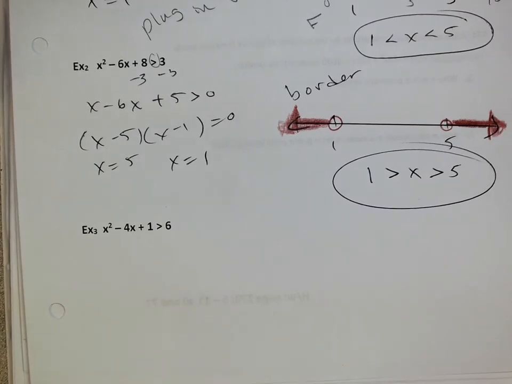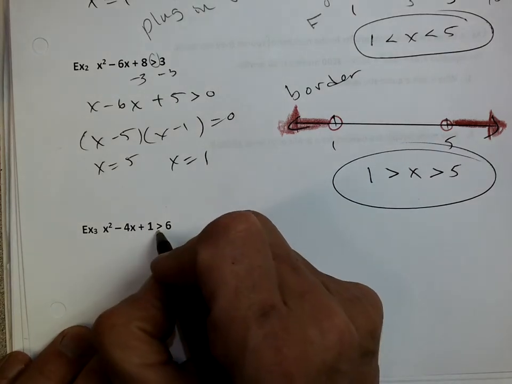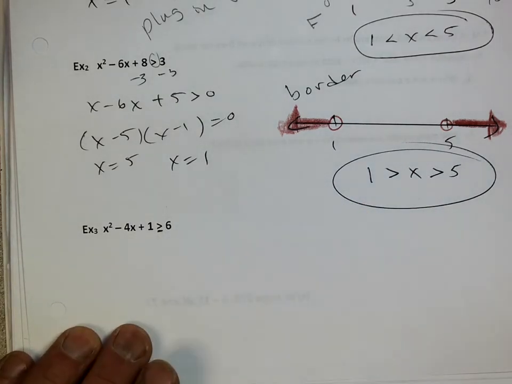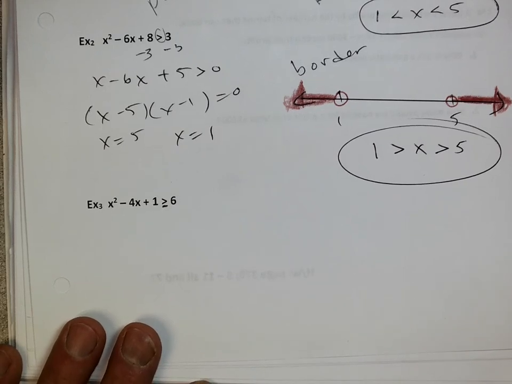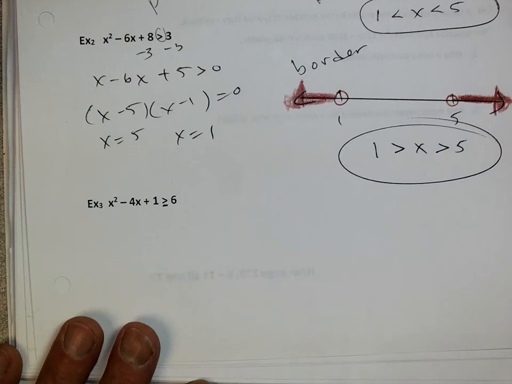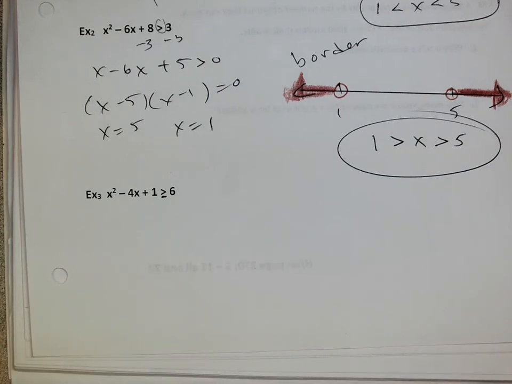Now, example 3, why don't you guys put an equal sign on this? Just change it up. I forgot to put that when I was making up the worksheet the other day. I printed them off, and I was like, oh, dang, I forgot to change that one to equal. So we can just see the difference between open and solid dots. So what are we going to do? Step 1, what do you think?